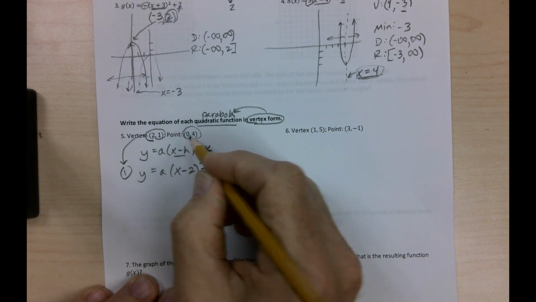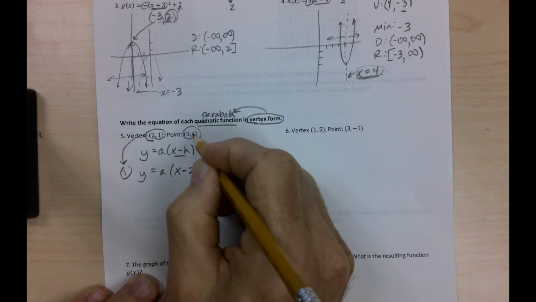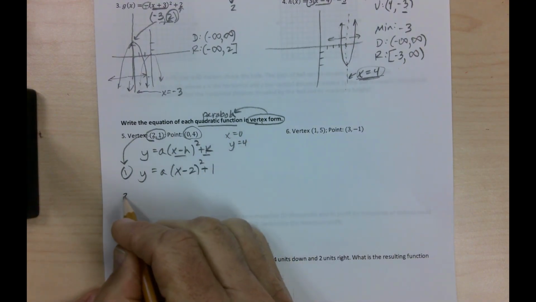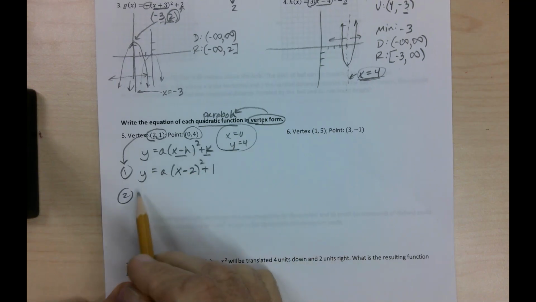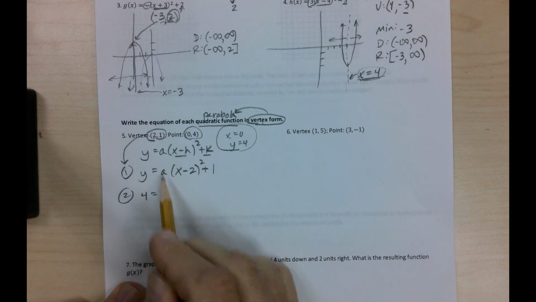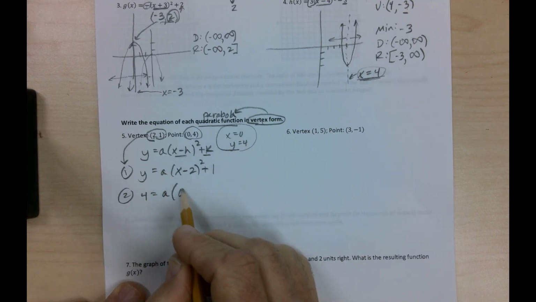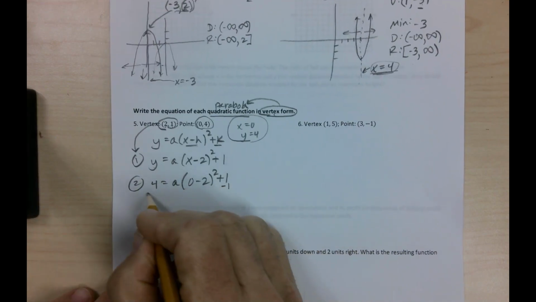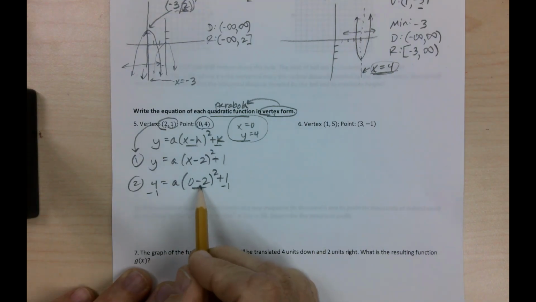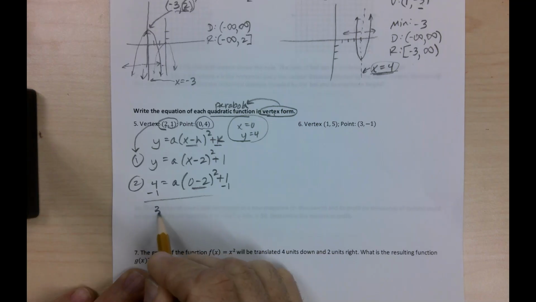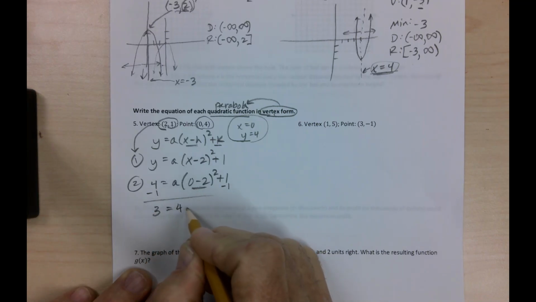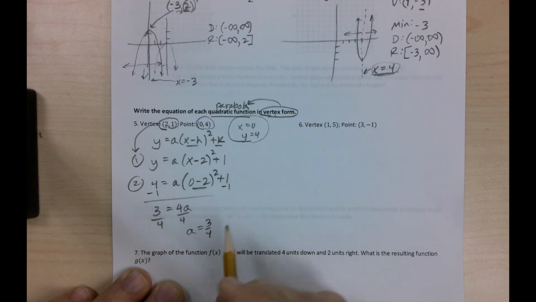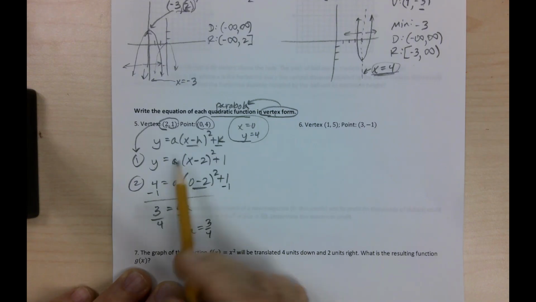The point they give us, 0, 4, that means this parabola will go through this. They're telling us let x be 0 and let y be 4, and that's what we're going to do now. We're going to use this information. So y is 4. We're trying to find a. X is 0. And now you just can't screw up your PEMDAS. So I'm going to subtract 1, subtract 1. And I'm going to take care of this. -2 squared is 4. So that's 3 equals 4a. Divide by 4, divide by 4. A is 3/4.